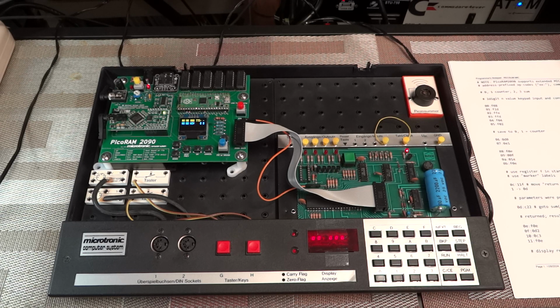And we already implemented an iterative version using a loop, 8-bit, on both the Microtronic as well as the CP1. And in my last video I showed you how to implement a recursive version of this summation program on the CP1. Today we are going to implement a recursive version on the Microtronic, and so it's already the third or fourth video within a week or so.